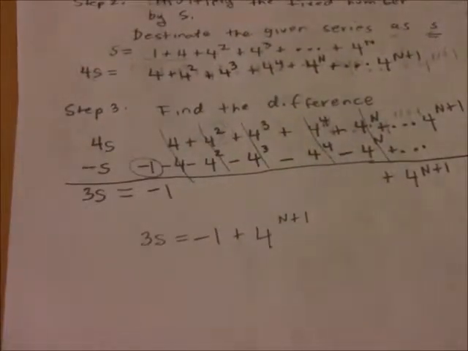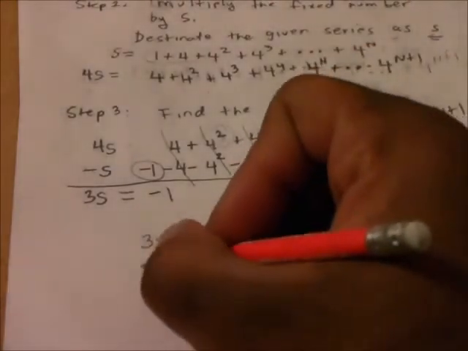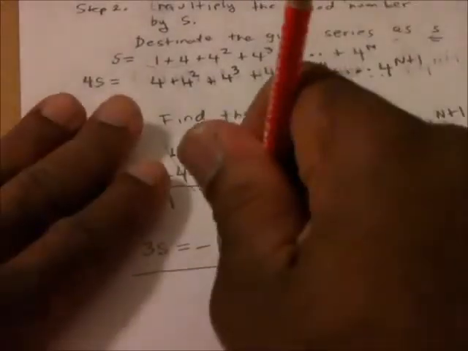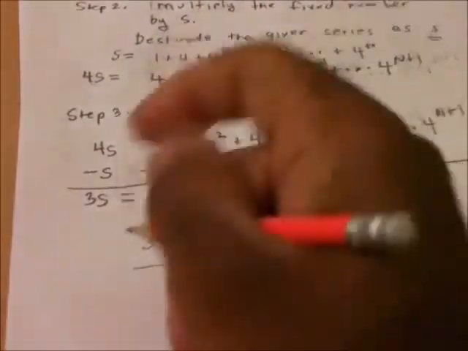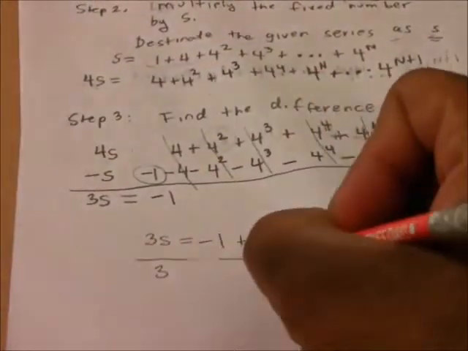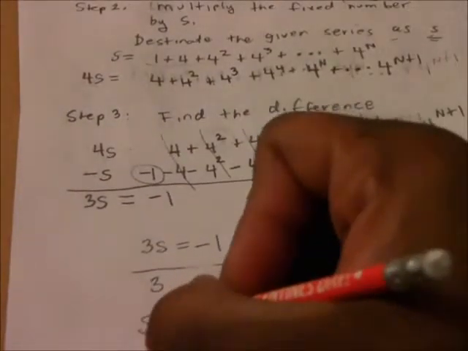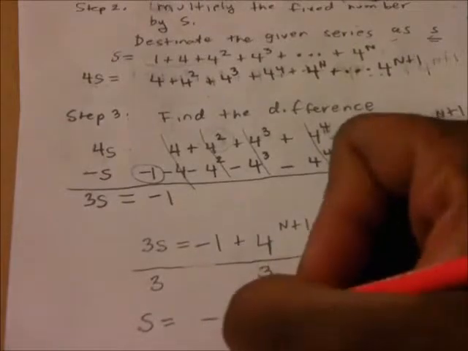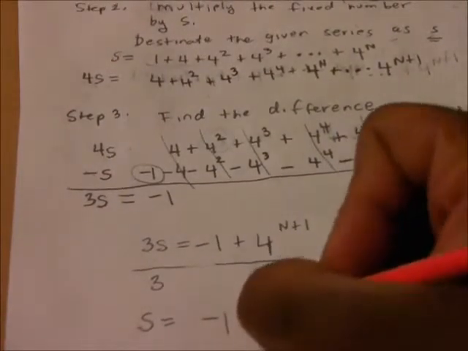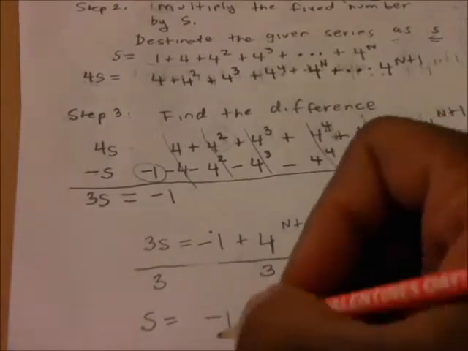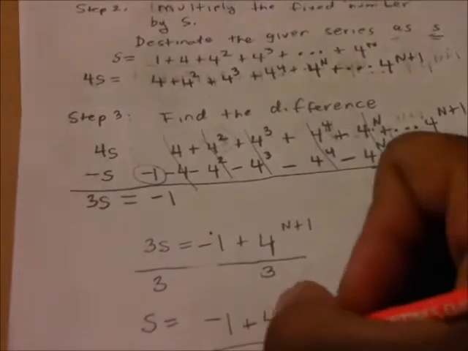We have to get rid of the 3, so we divide both sides by 3. Then we have s equals negative 1 plus 4 raised to the power of n plus 1, divided by 3.